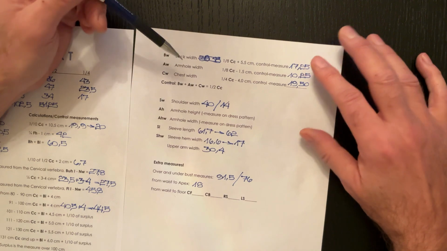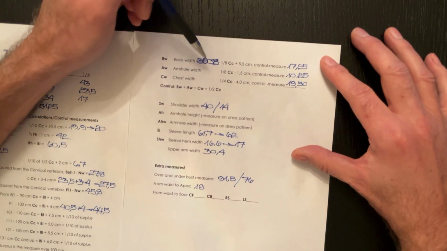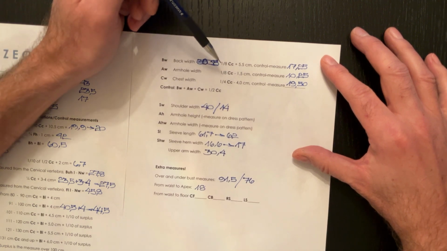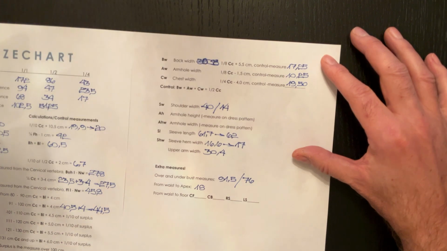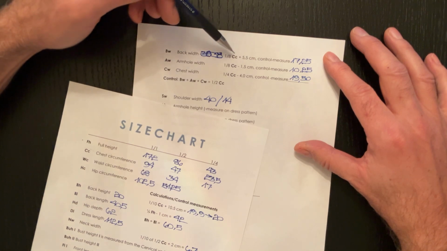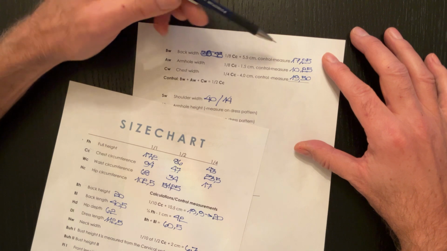I measured the back width next and ended up on 33 centimeters. But here you can also calculate with 1/8 of the chest circumference plus 5.5 centimeters.